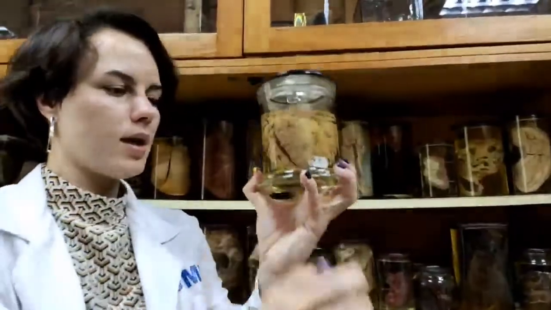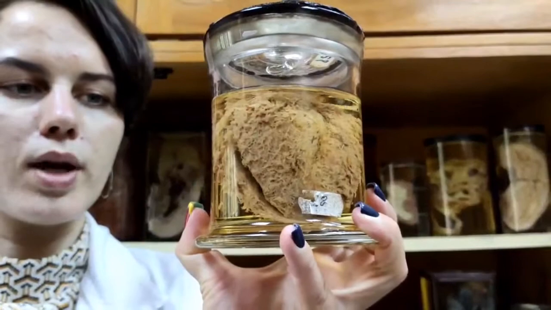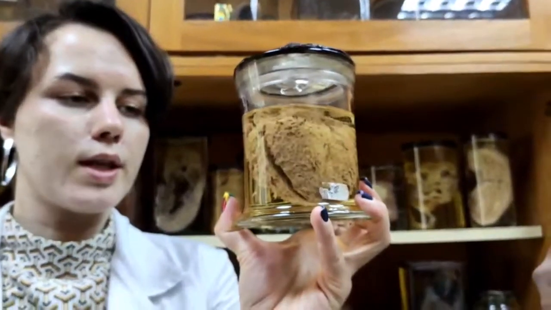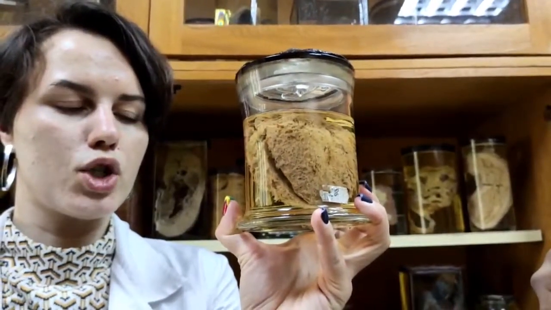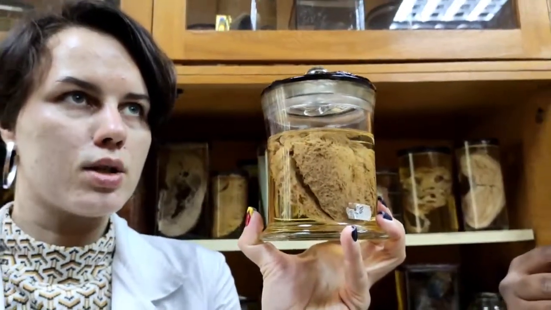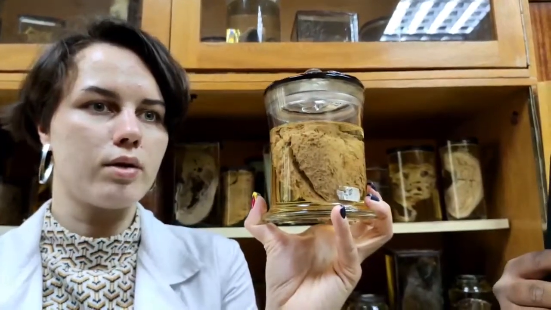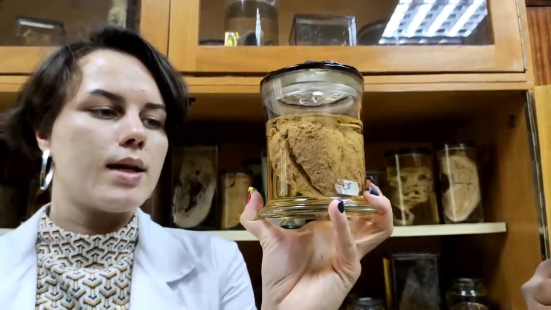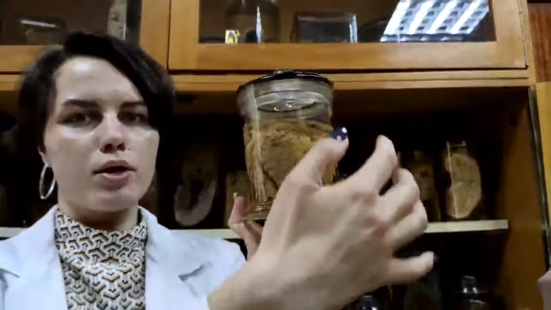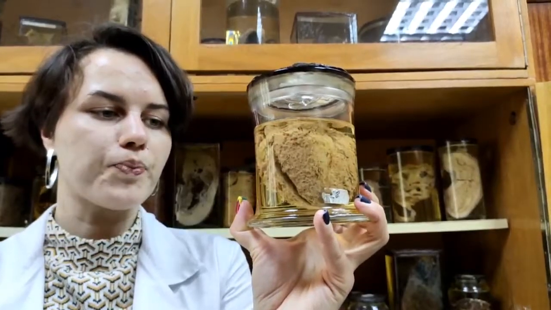The next specimen is so-called hairy heart, or fibrinous pericarditis. This is a disease usually in patients with chronic inflammatory conditions, for example, which were complicated by secondary amyloidosis and chronic kidney insufficiency, and they have multiple fibrinous accumulations on their visceral pericardium.